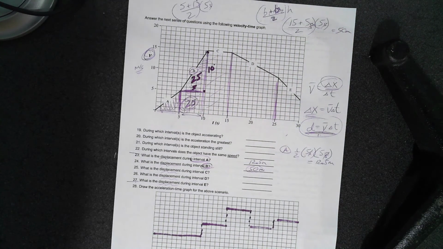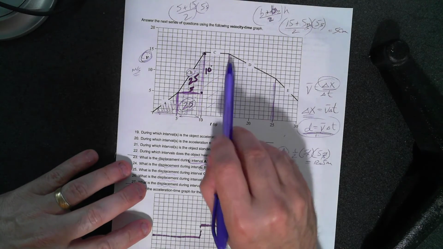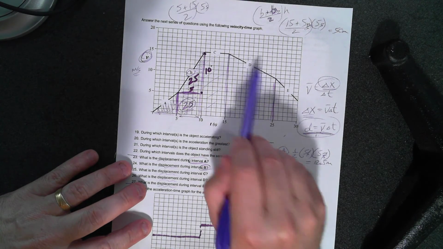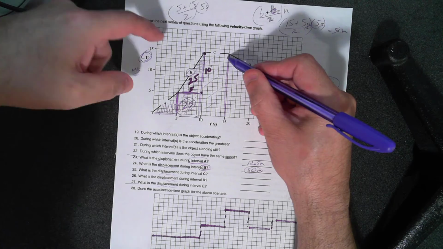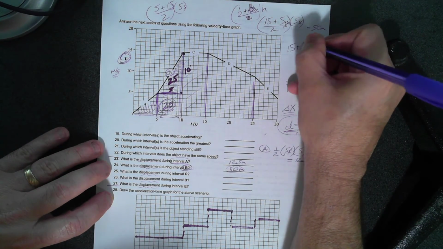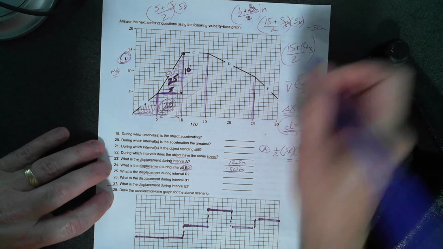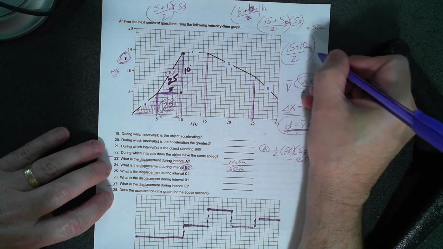Now, let's see. What have we got? If I do the trapezoid, I'd have 15 and 10 for my bases, because this is 15 and this is 10. So I'd have 15 plus 10 divided by 2, and that's in meters per second, times 10 seconds.